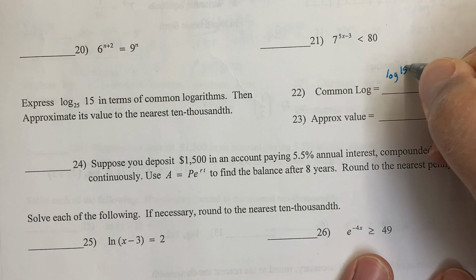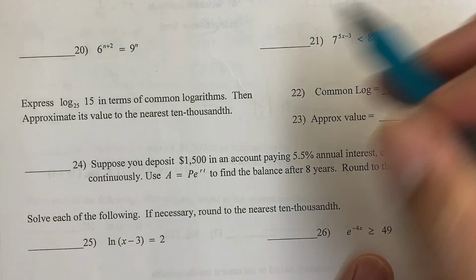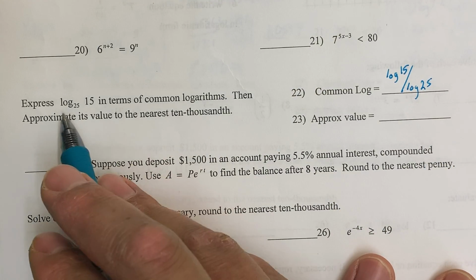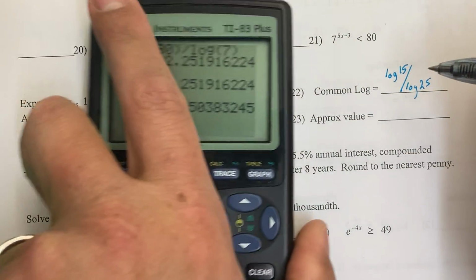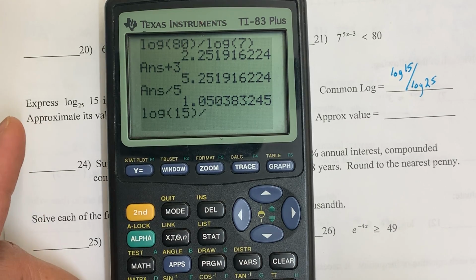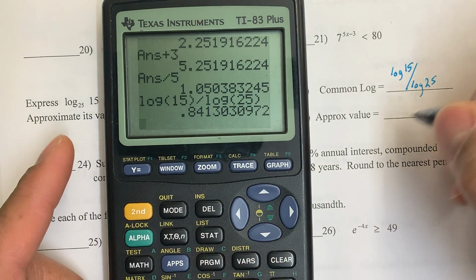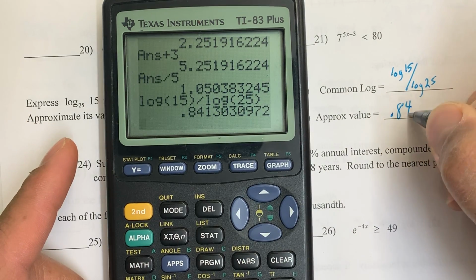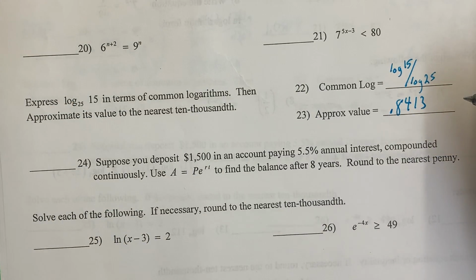That's just that change of base. Log of the big number divided by log of the smaller number. Then they want the approximate value, so just toss in the calculator. Log of 15 divided by log of 25. Answer comes out to 0.8413. Okay, there's that one.